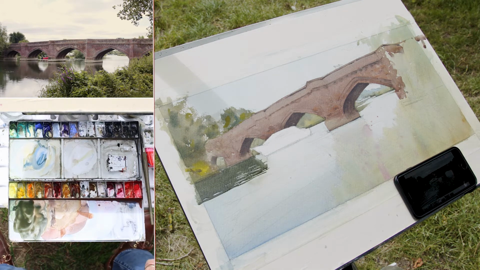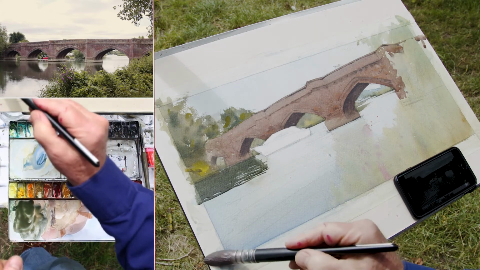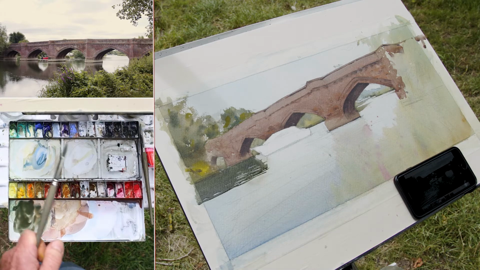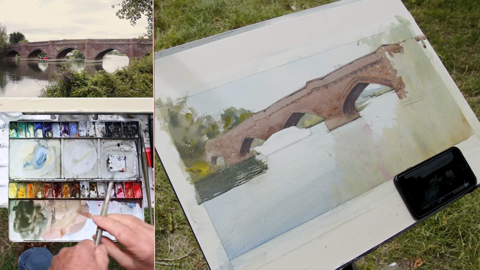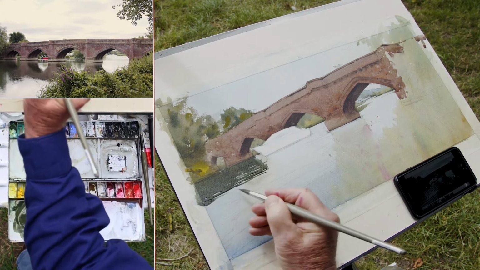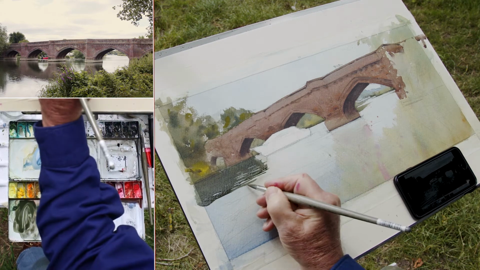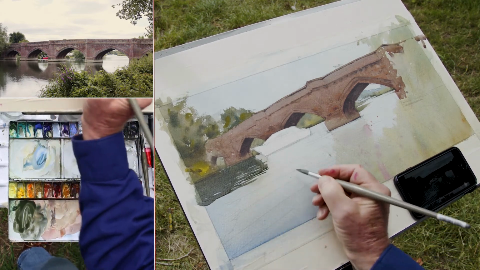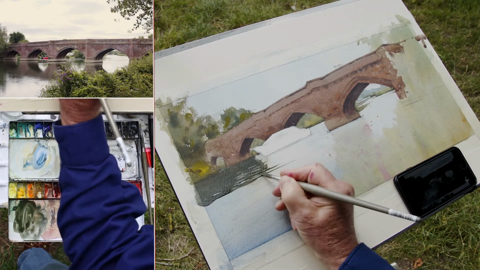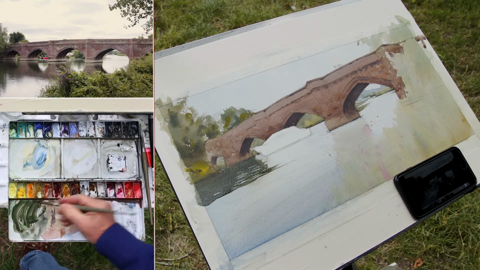I'm just going to get something ready here, because I may want something slightly softer there. So what I've done is I've just wet it, and I'll enter into that part very soon, and then I'll see if my strategy for it has worked or not.